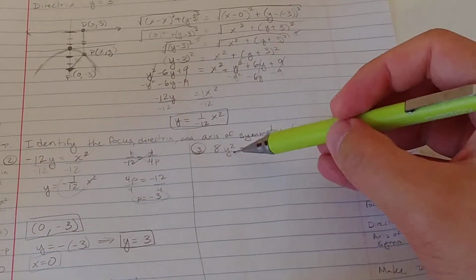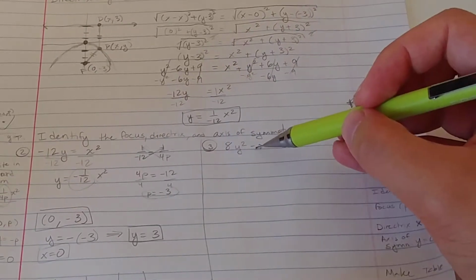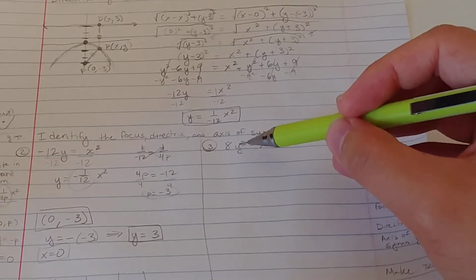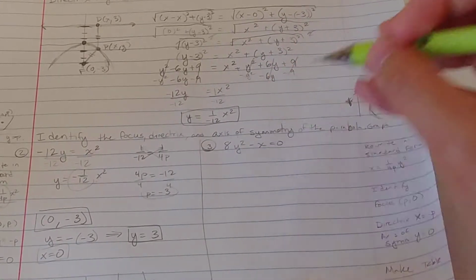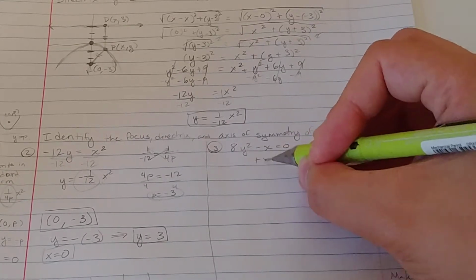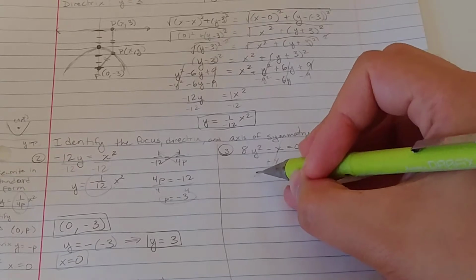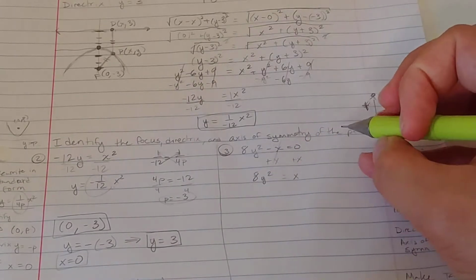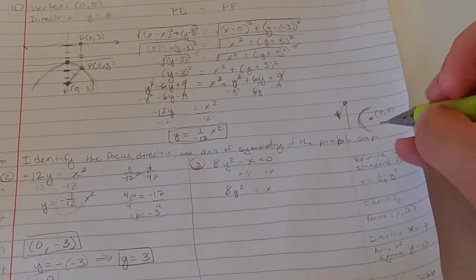We have 8y squared minus x equals 0. Again, we want to get the variable that doesn't have the squared by itself. So we want to get the x by itself. And here we're going to add x to both sides. Those cancel out. 8y squared equals x. Okay. So now let's find our p.